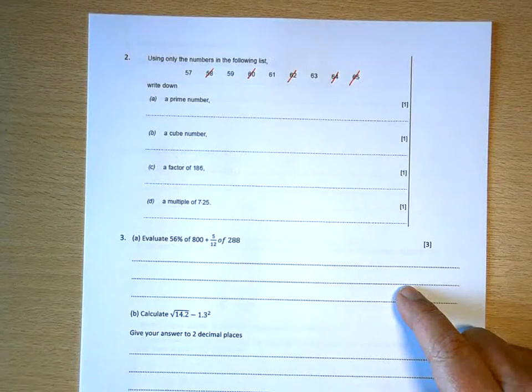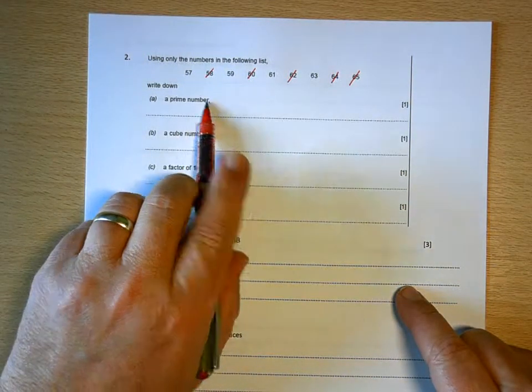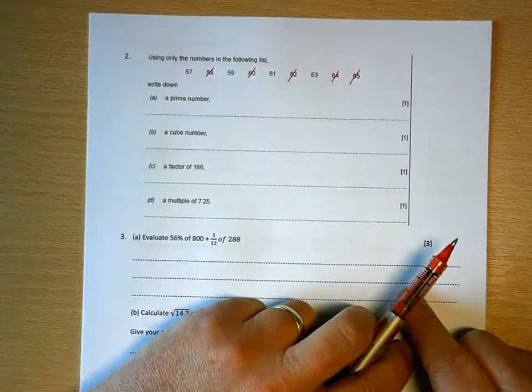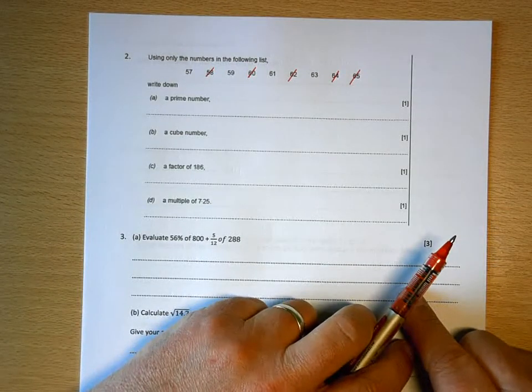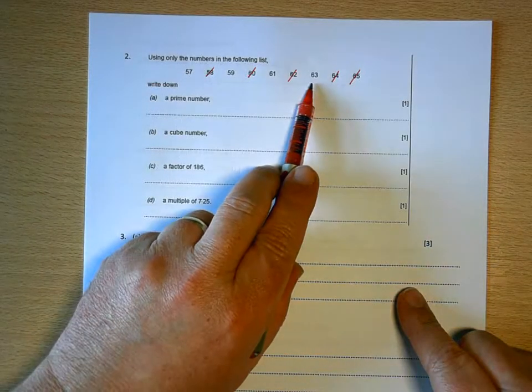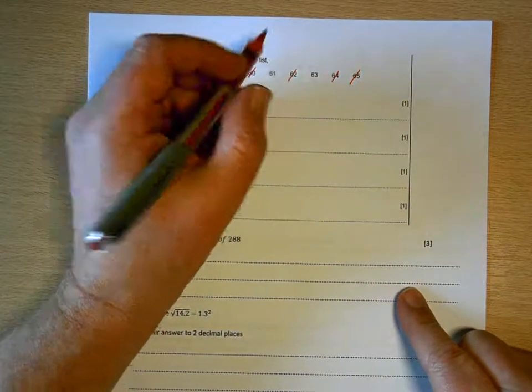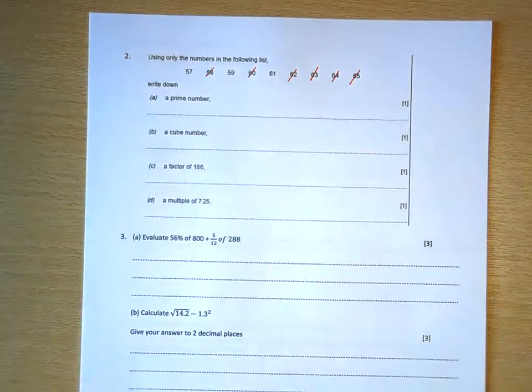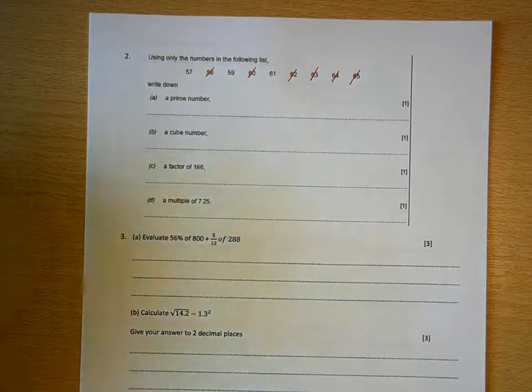From a prime number point of view, I've got to worry about the remaining ones. My 7 times table I know, so I know 9 sevens is 63, which takes that one out.